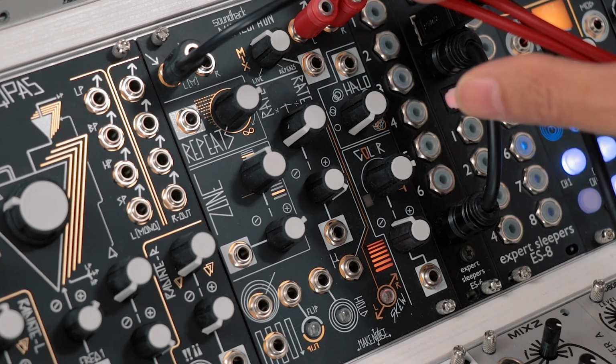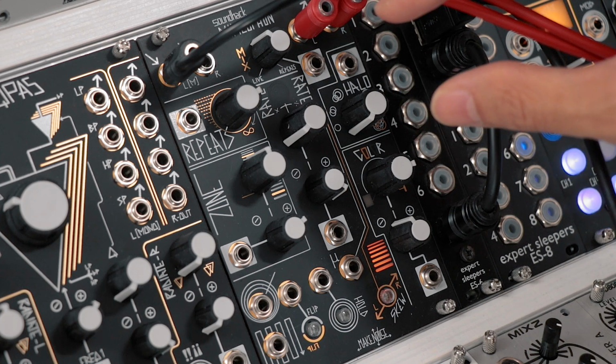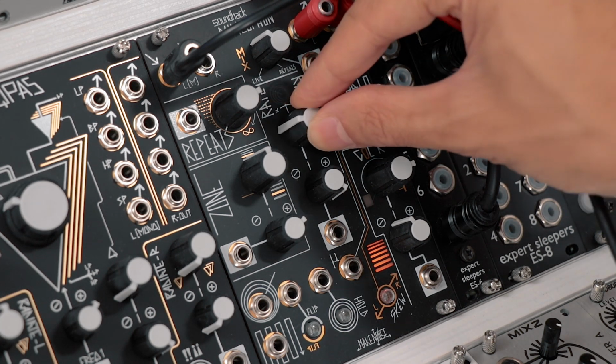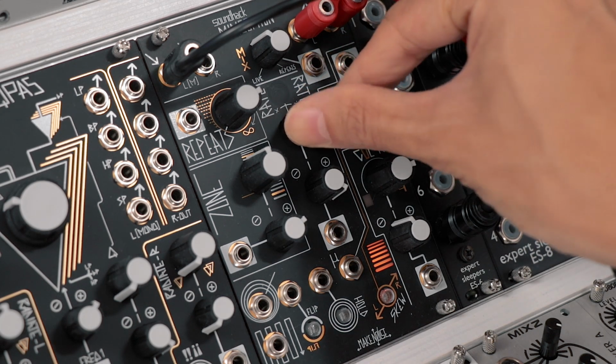Now, one thing I really appreciate about Mimeophon is that it gives you different flavors of delay times changing. So you can get this nice analog feeling pitch shiftiness.